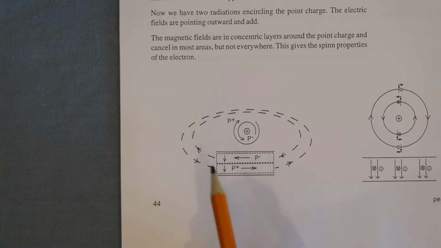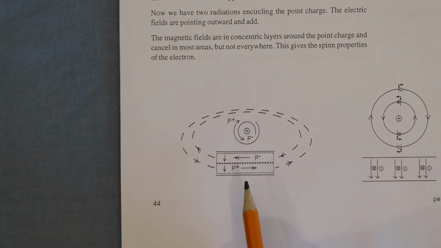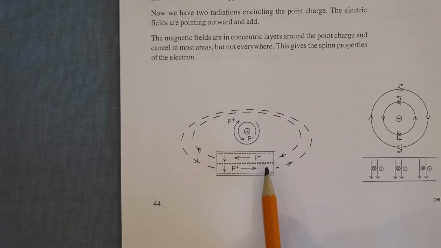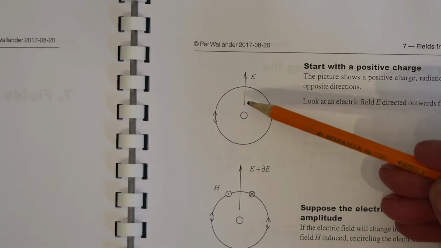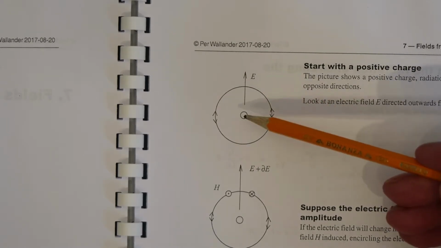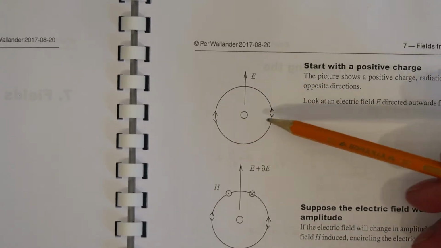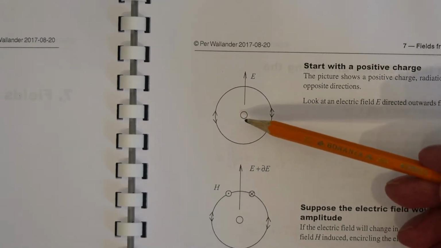Radiations in such a way that the magnetic field is invisible. Start with a positive charge. We have electric fields radiating from the point.